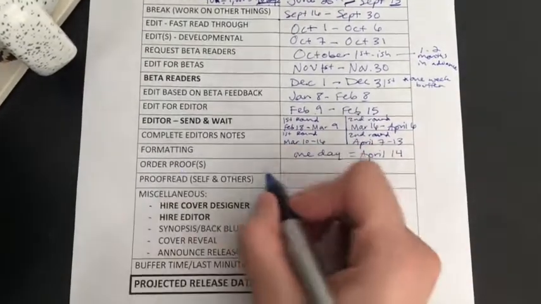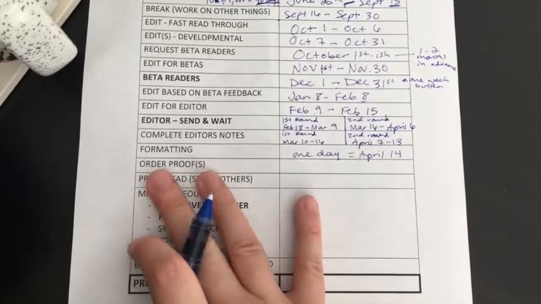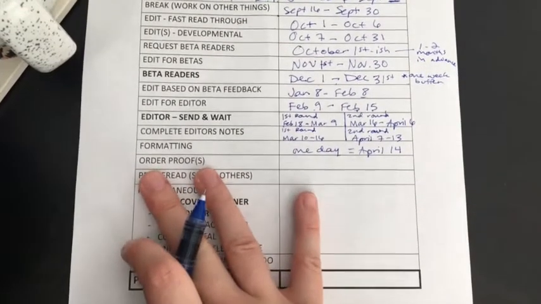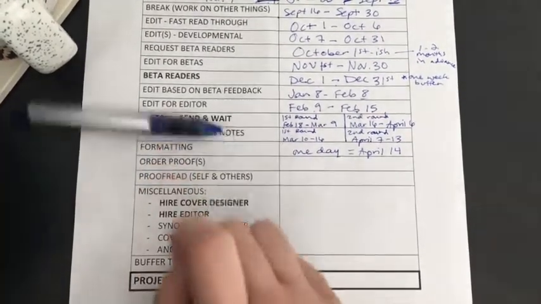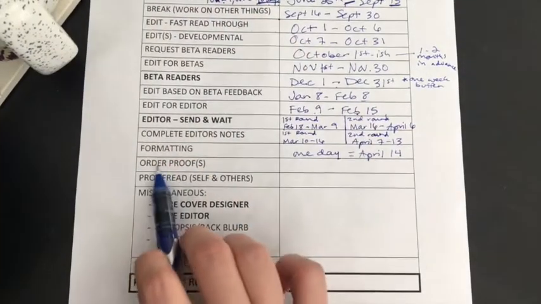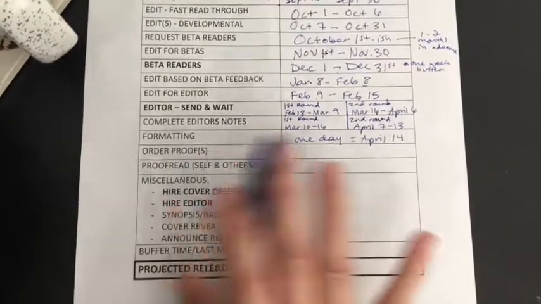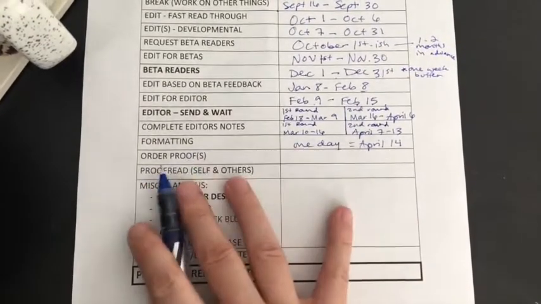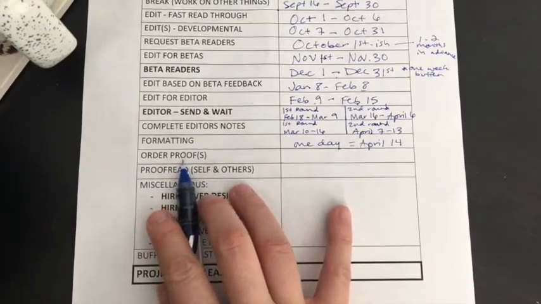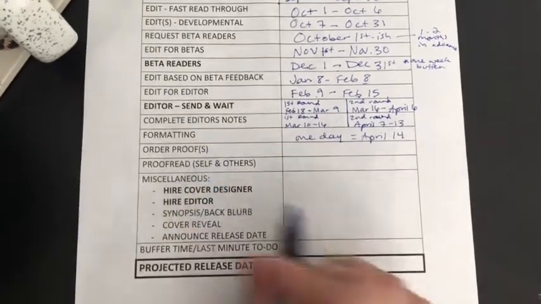And then ordering proofs. Now, CreateSpace is going away, sadly, so I don't know if this will stay the same, but right now, it takes me about 24 hours to submit a proof. I've figured out what they won't accept and what they will, so I don't usually have my proof rejected. They usually approve it, and then I can order a copy.